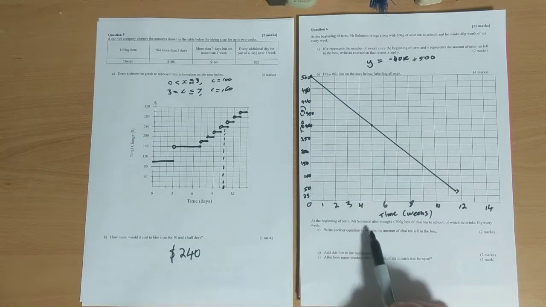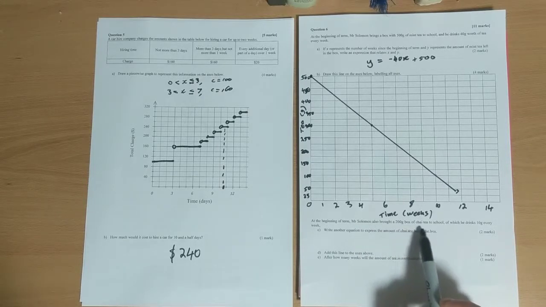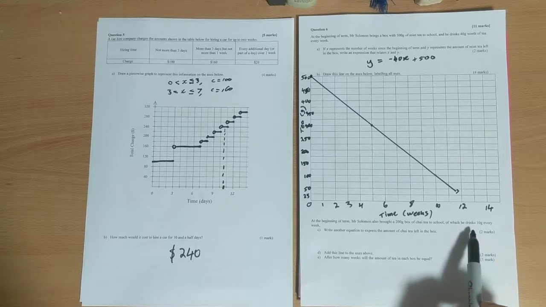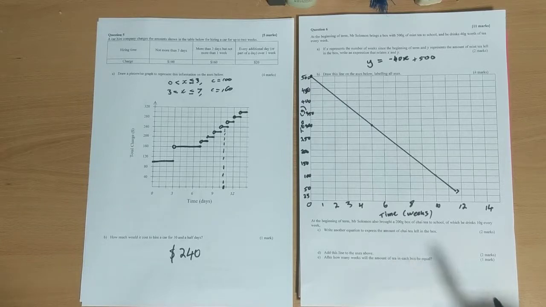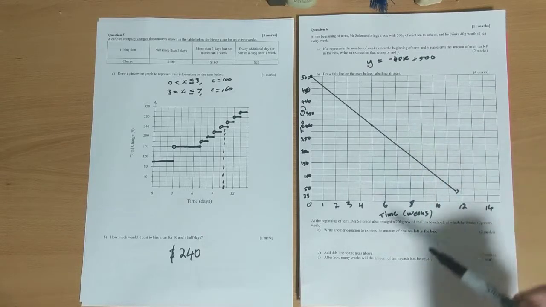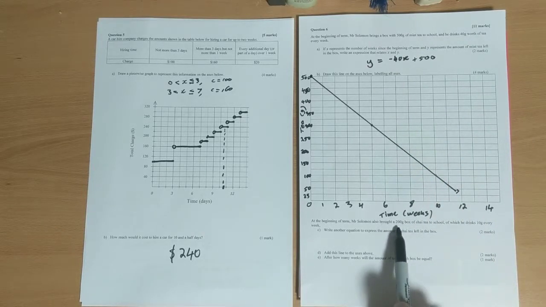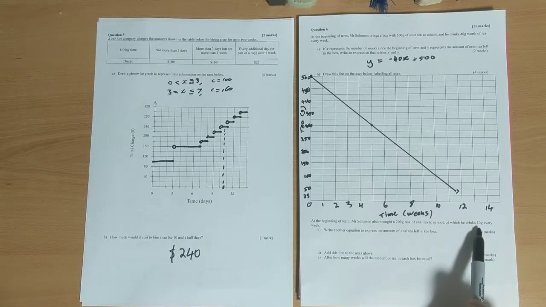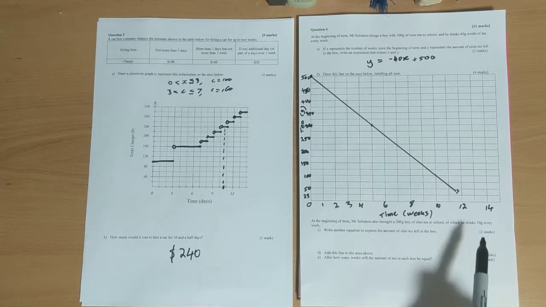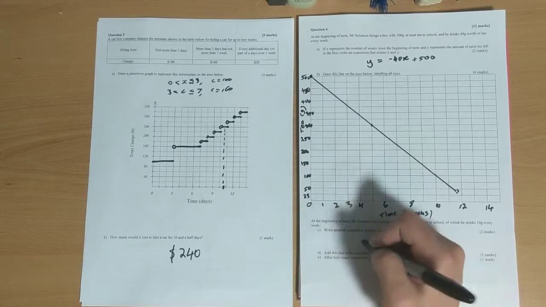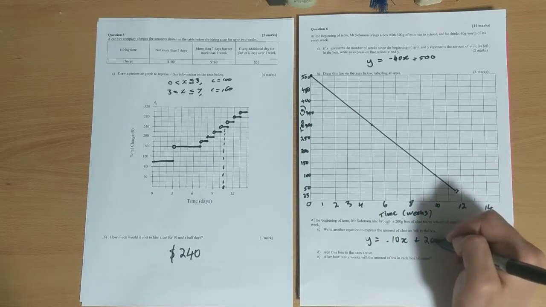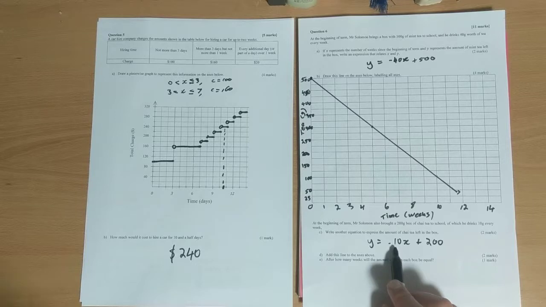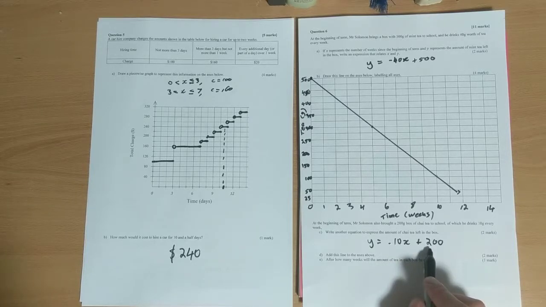At the beginning of term, Mr. Solomon also brought a 200-gram box of chai tea to school, of which he drinks 10 grams every week. Question C, write another equation to express the amount of chai tea left in the box. So my reasoning for this one's going to be exactly the same. I've got two numbers, my initial amount, or my constant, and the amount that Mr. Solomon drinks every week, so the amount that y is decreasing by. So this one's going to be y equals negative 10x plus 200 this time. So 10 is the amount that it's decreasing by every week, and 200 is the initial amount.